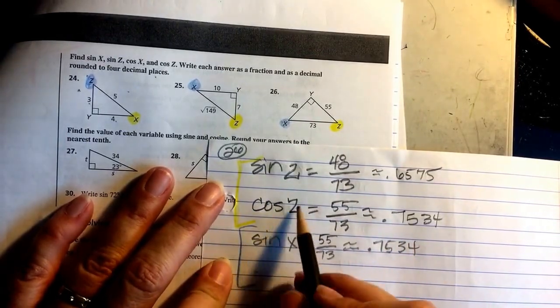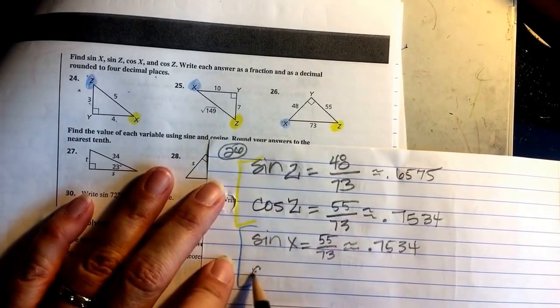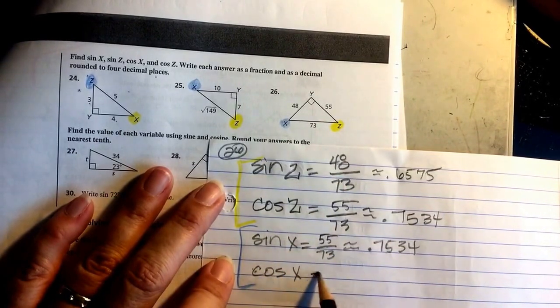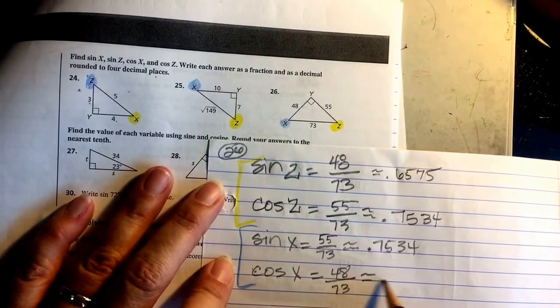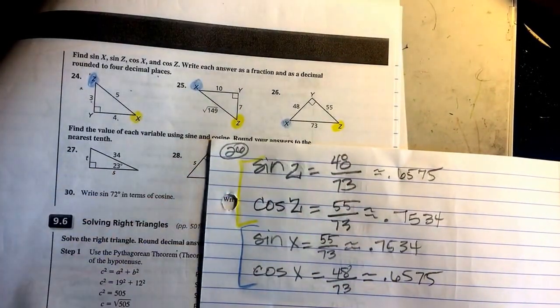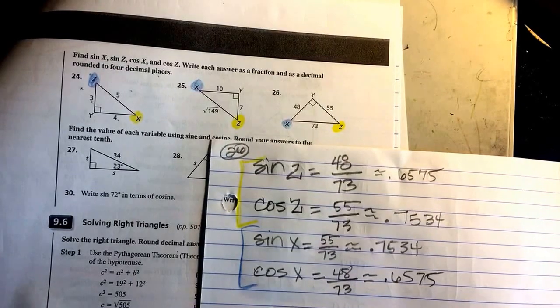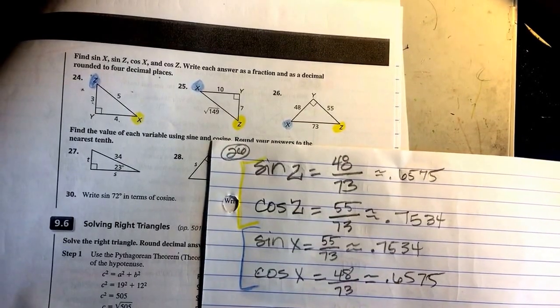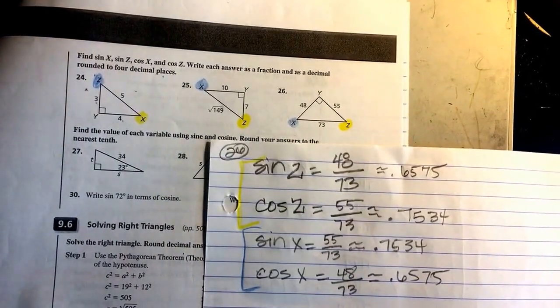X and Z angles are complements of each other, and the sine-cosine relationship will always hold true. That's going to be 48 over 73.6575. Now this was just testing whether or not you could identify the opposites and adjacents and whatnot. And now we're going to actually use these functions to do some solving.